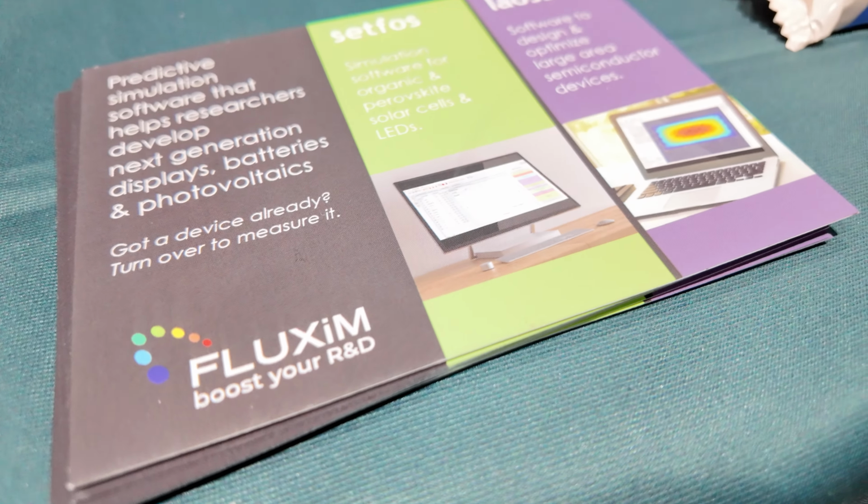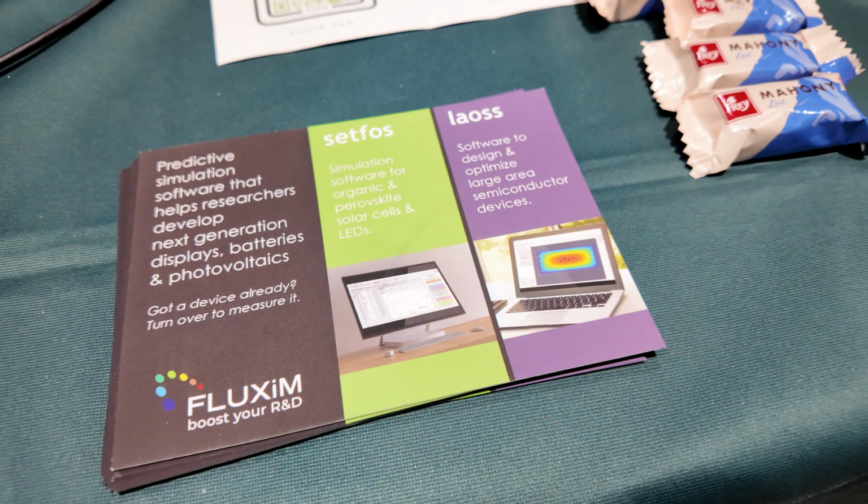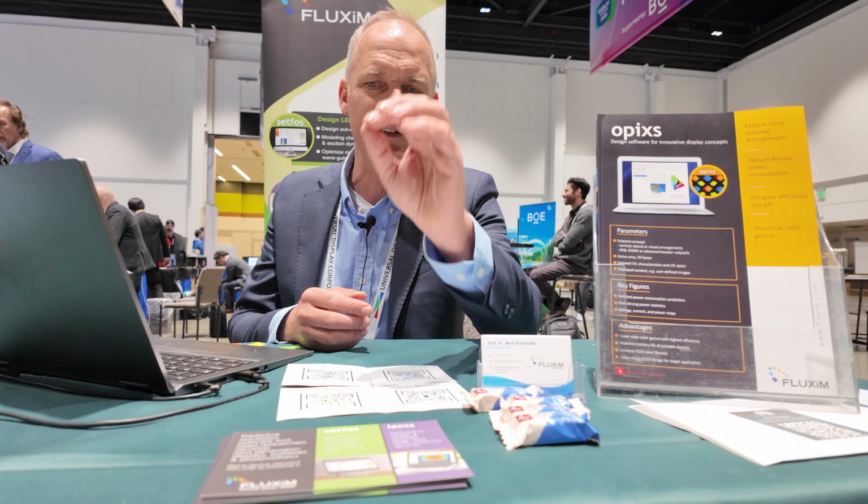And now, as a next step, with this display-level OPIX tool, we can play around with different subpixel concepts. Whereas in Setfos, you just simulate one subpixel, whether it's red, green, or blue. You can deeply study that subpixel, and then the new tool takes that property and calculates the power consumption of the entire display.